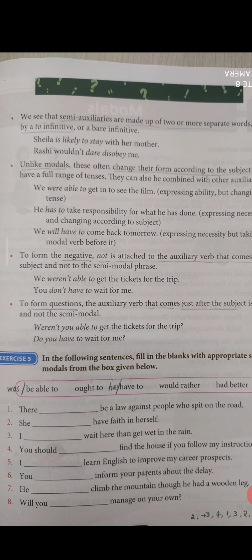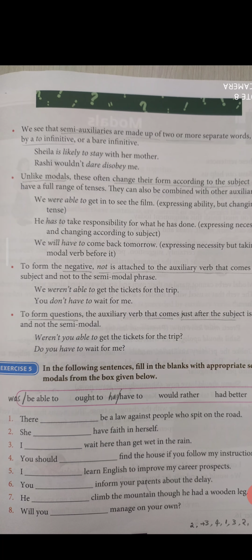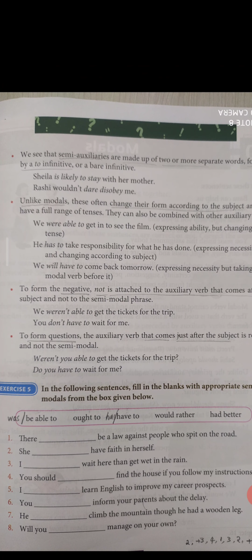Unlike modals, next one. These often change their form according to the subject and may have a full range of tenses. Unlike modals means they change their forms according to the subject and may have a full range of tenses. They can also be combined with other auxiliary verbs. Here's an example. We were able to get in to see the film. Expressing ability but changing with the tenses. Able to get in.